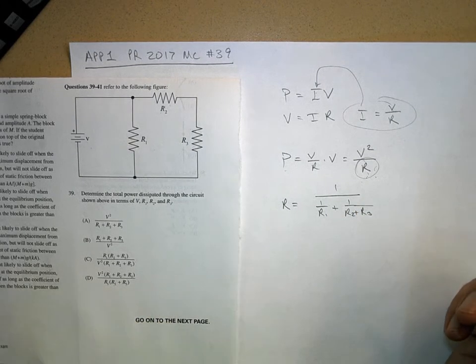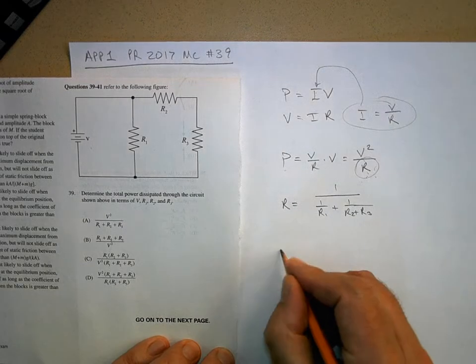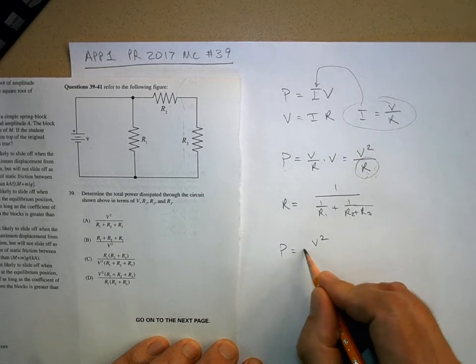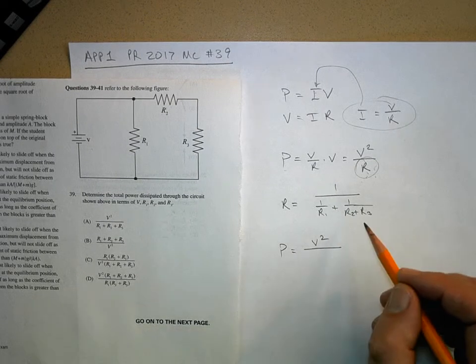So P is equal to V squared over this, some kind of simplification of this.